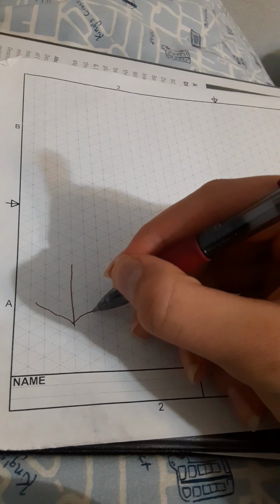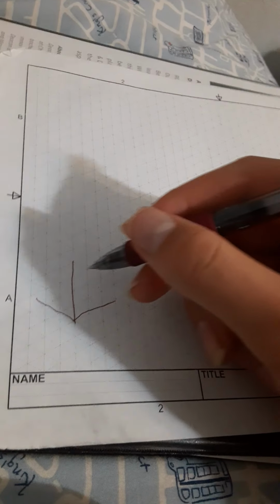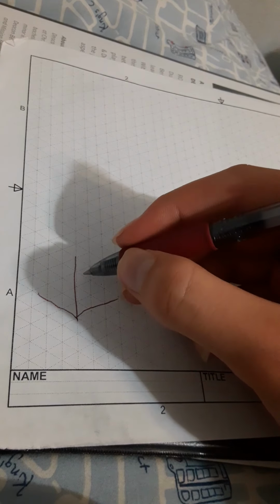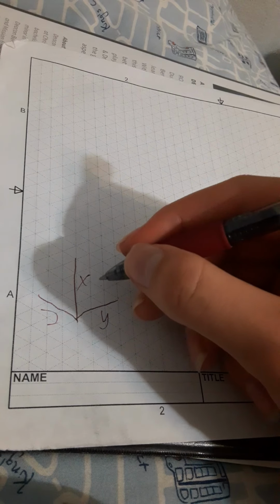Now, if you've done algebra yet, or even just pre-AP math, you'll know that this is your x, here's your y, and here's your z.